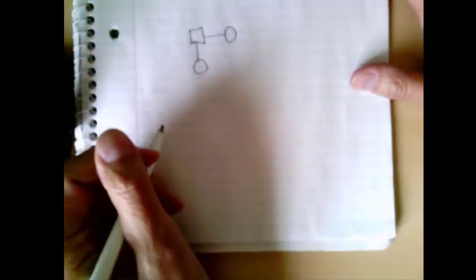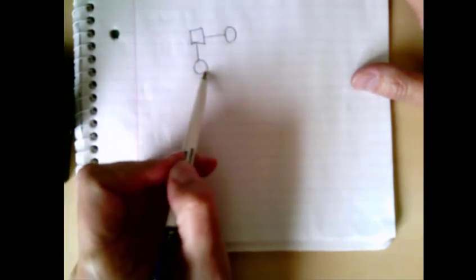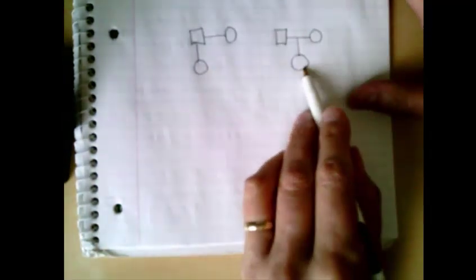Sometimes you might see something like this. If you see that, that's wrong. You can't have a child that only came from the father and not the mother. The correct way to draw that is to draw a line coming from the line between the parents. That would be the child.